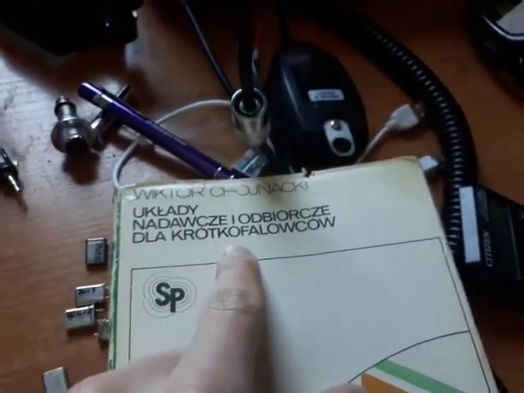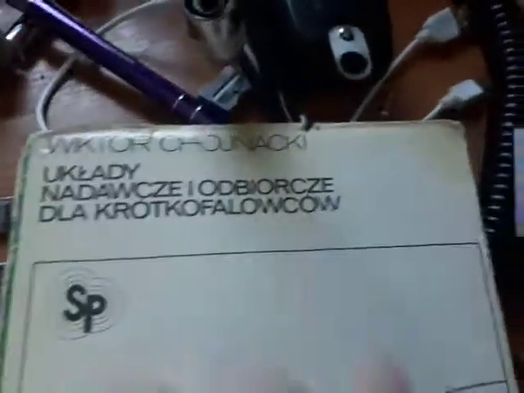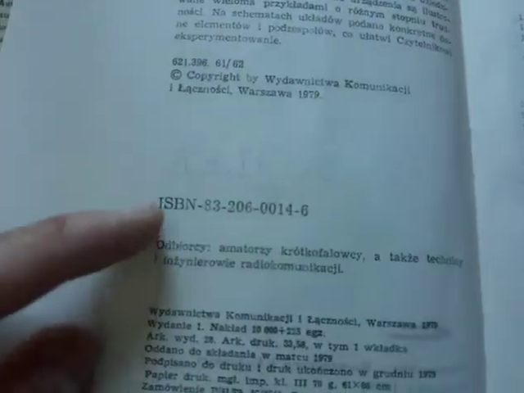"Układy nadawcze i odbiorcze dla krótkofalowców." See, it's Polish letters. See? Oh, there. Yeah. There's no ISBN number. Yeah, no, that's here. See? That's the ISBN number. It's a great book. See? You got everything here. The problem is it's in Polish, so you probably won't understand it. So yeah, that's basically crystals for you.